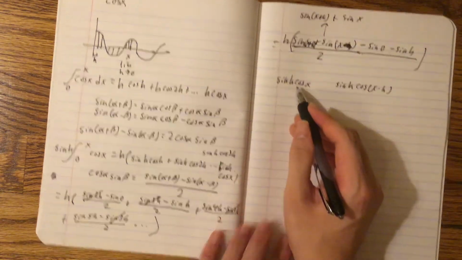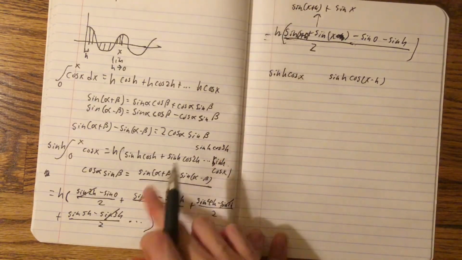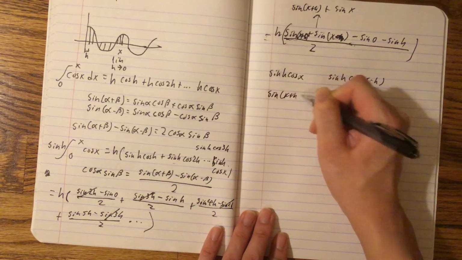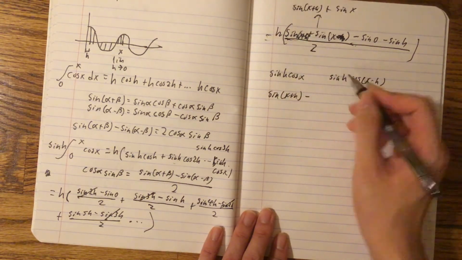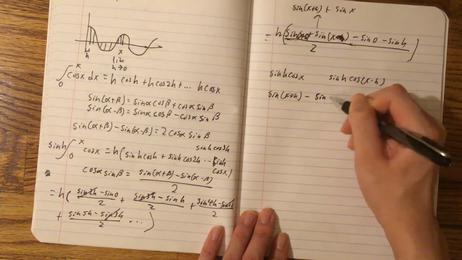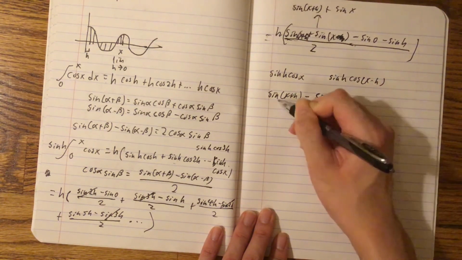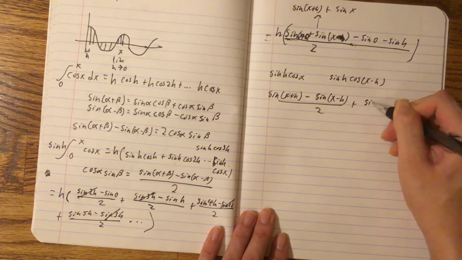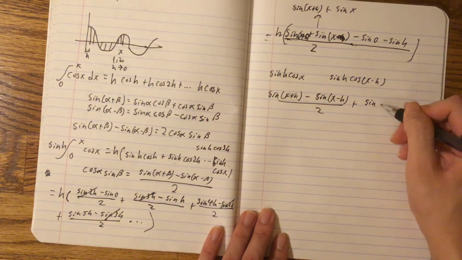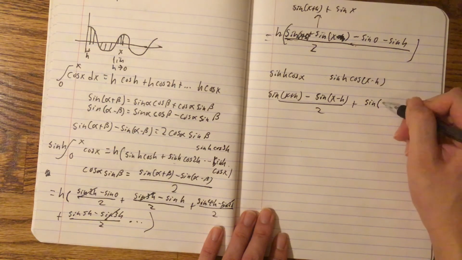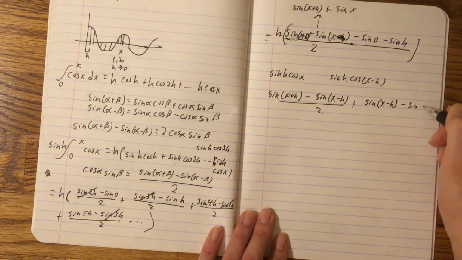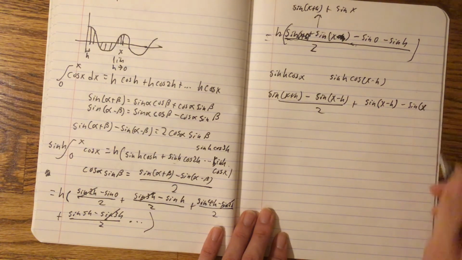All right. So this should be sine x plus h plus sine x. And here's why. These are the last two terms, right? And we want to split it apart like this. So we get that sine x plus h minus sine x minus h over 2. And then this term plus sine, well, x minus h minus sine, hold up, let me think here.